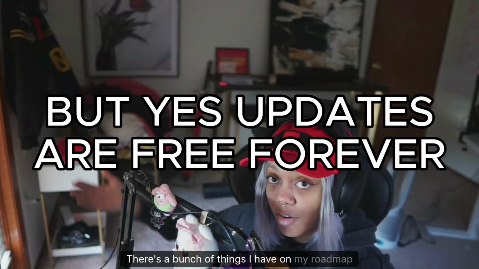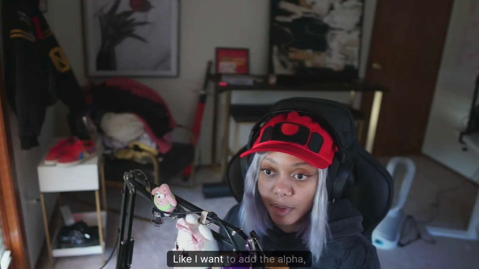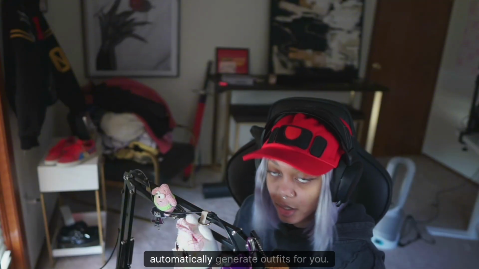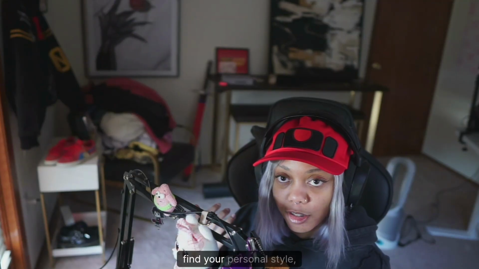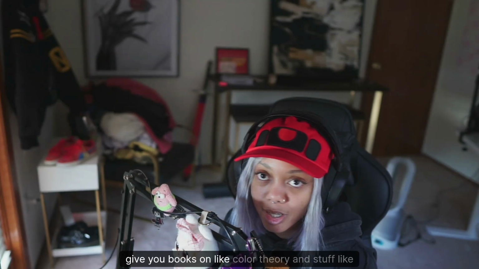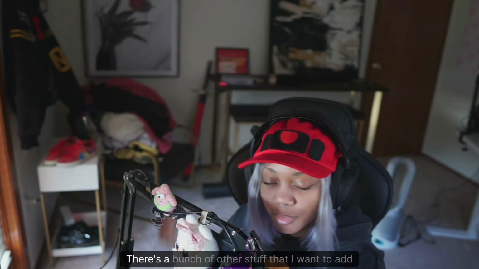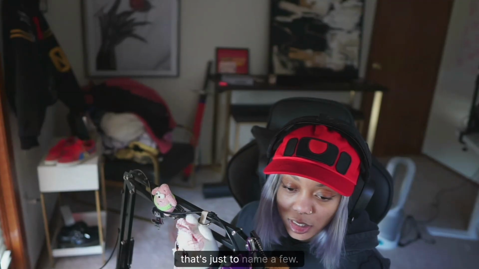There's a bunch of things I have on my roadmap that I want to add. Like I want to add the outfit generator where you just click generate and it'll automatically generate outfits for you. I also want to add resources so you can learn how to find your personal style, and give you books on color theory and stuff like that. There's a bunch of other stuff that I want to add. That's just to name a few.